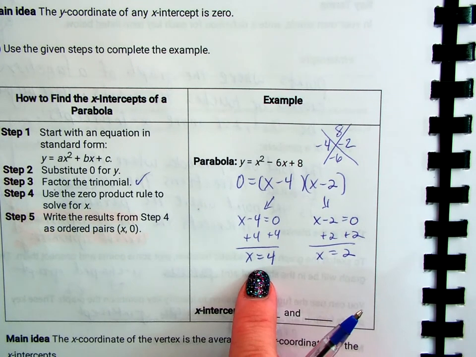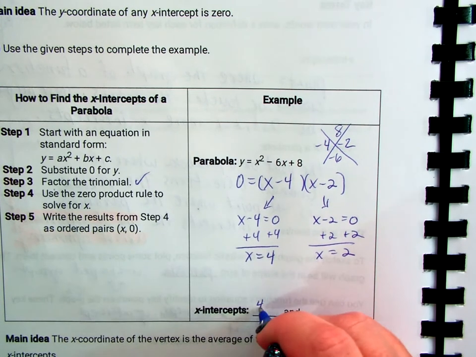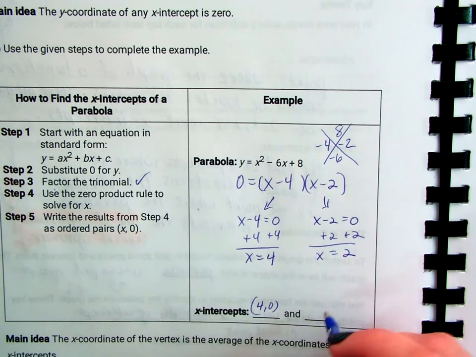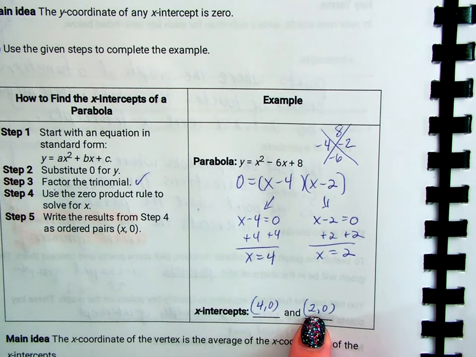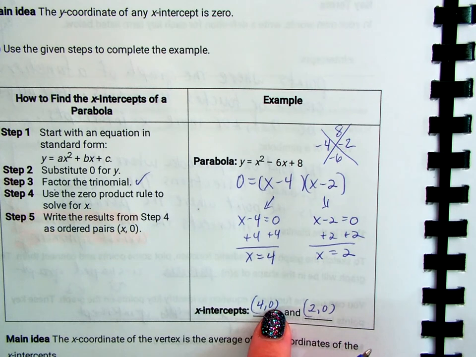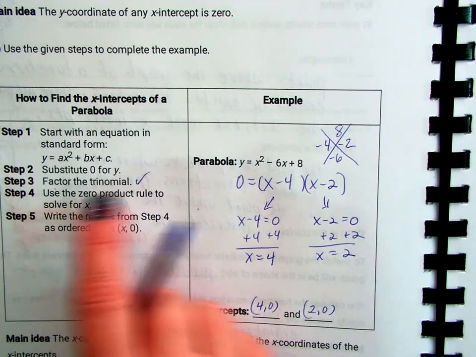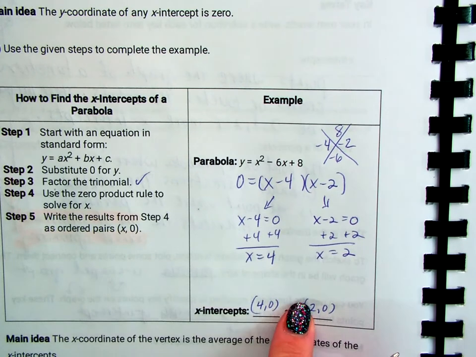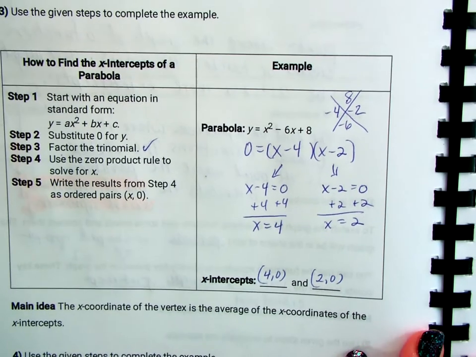But now they want us to write the x-intercepts. So I take this 4 and write 4, 0. I take this 2 and write 2, 0. We now have the whole shebang. I took my zeros and I wrote them as x-intercepts. Notice I used my method number 1, factoring, the easiest method to solve for these zeros and x-intercepts.